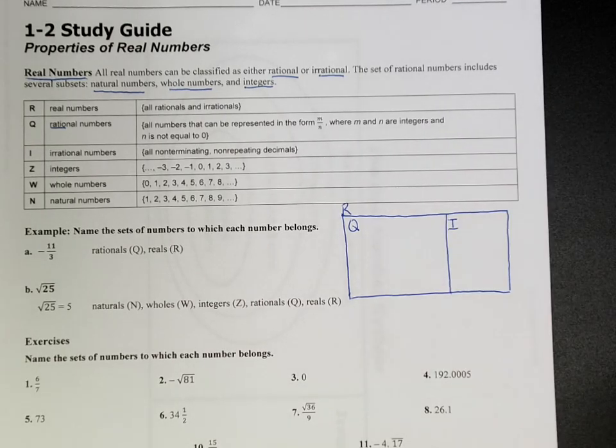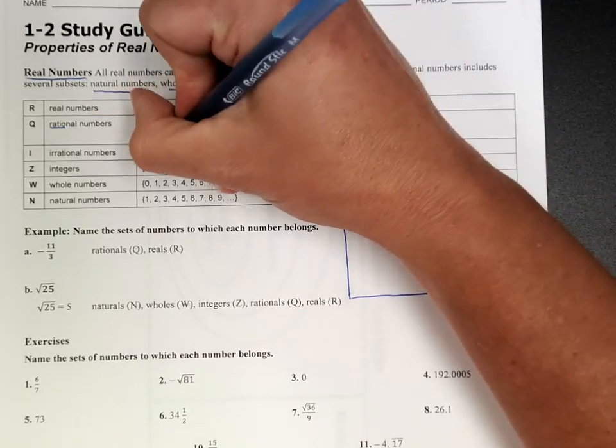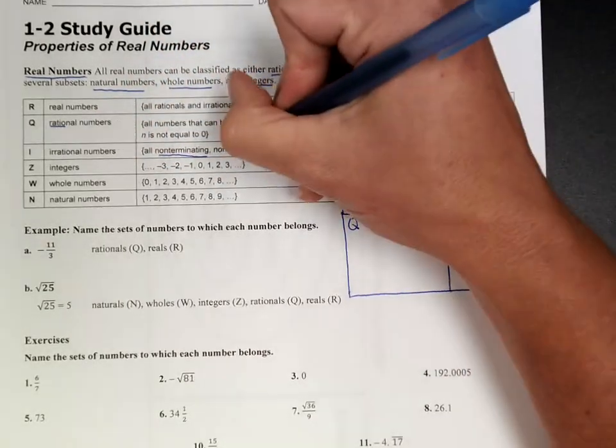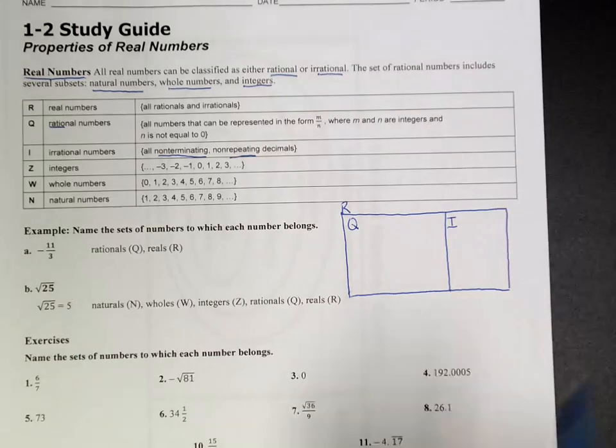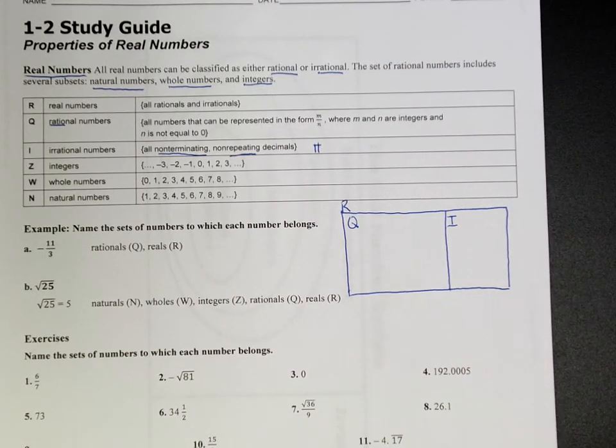Irrational numbers are non-terminating, or non-ending, non-repeating decimals. For example, one irrational number that you know is pi. When does pi end? It's 3.14, blah, blah, blah, and it keeps on going. It doesn't ever end, so it's an irrational number.